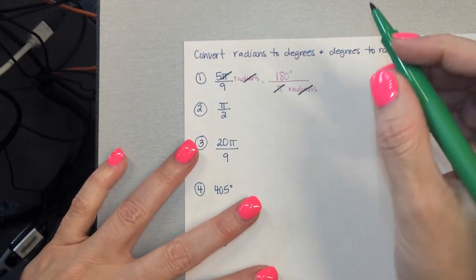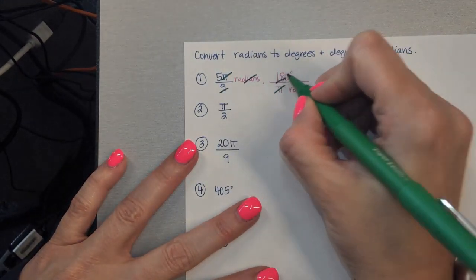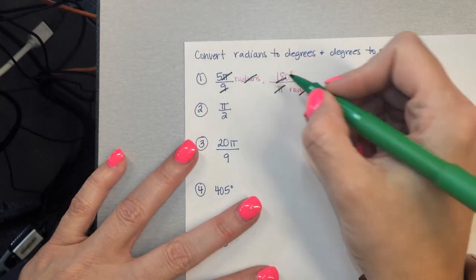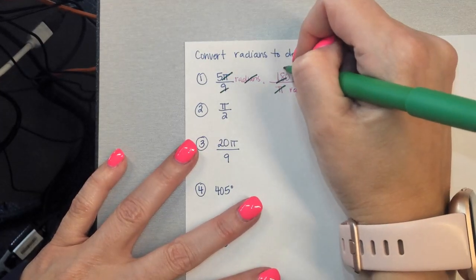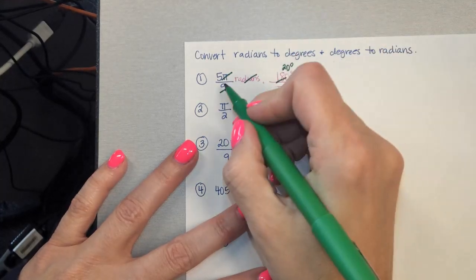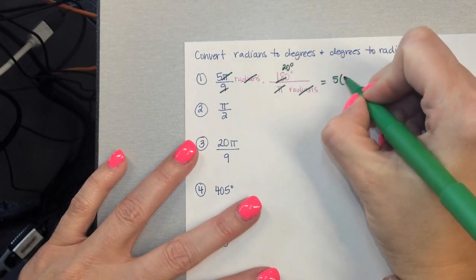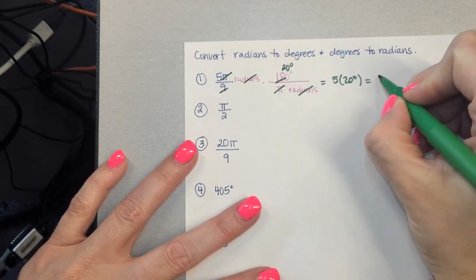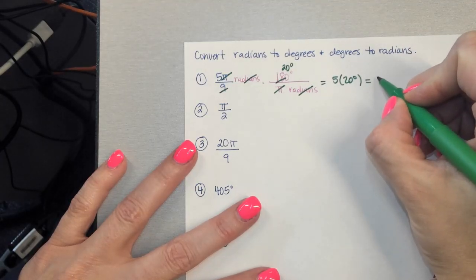So 180 divided by 9 is what? How many times does 9 go into 18? Yes, so this will be 20. What's 5 times 20 degrees? What's 5 times 20? 100.